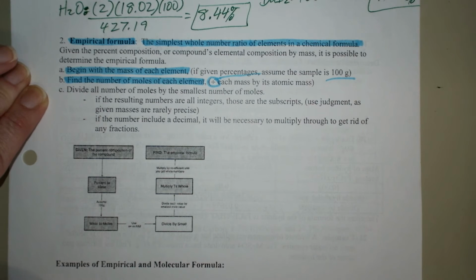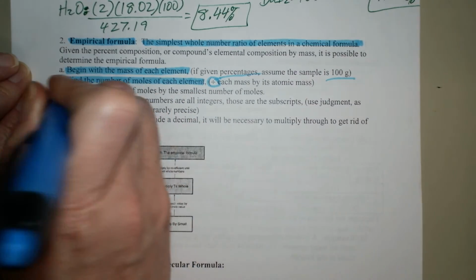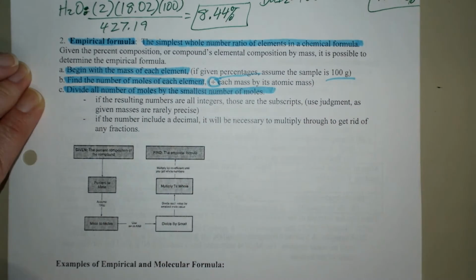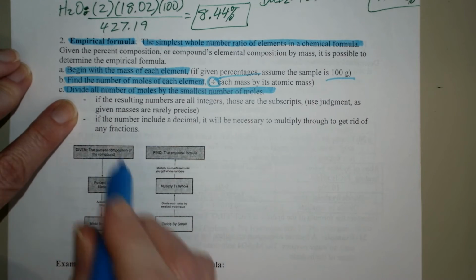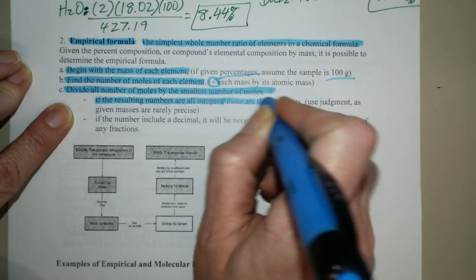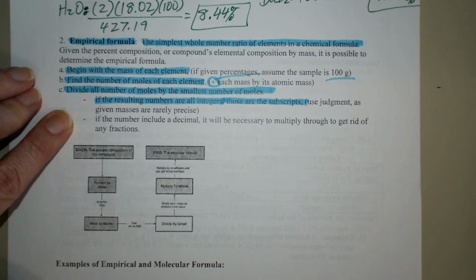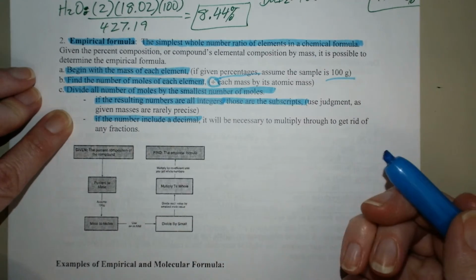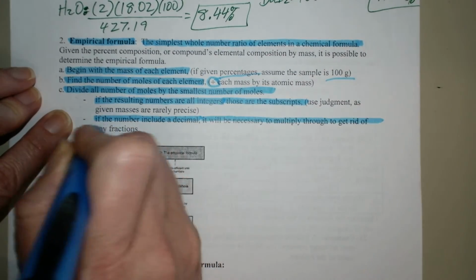Okay? Then you look at each of those numbers for moles and you decide which one is the smallest number, and you divide each one of your moles that you just found by the smallest number of moles, because you're trying to find a mole ratio. That's what that 1 to 2 in barium iodide is. That's a mole ratio. So divide all the number of moles by the smallest number of moles. All right. So if the resulting numbers are all integers, those are the subscripts. If the number includes a decimal, then you will have to multiply through to get rid of any fractions.